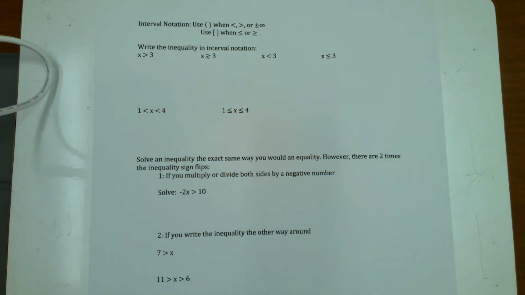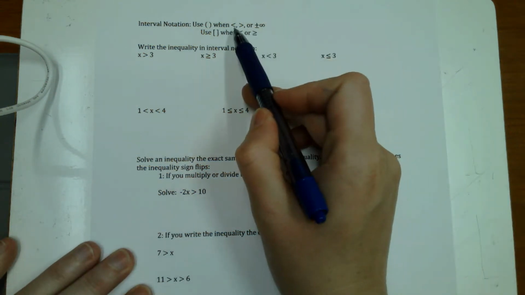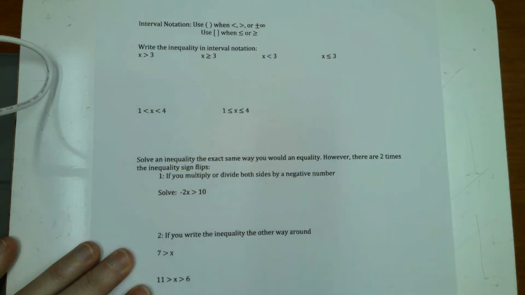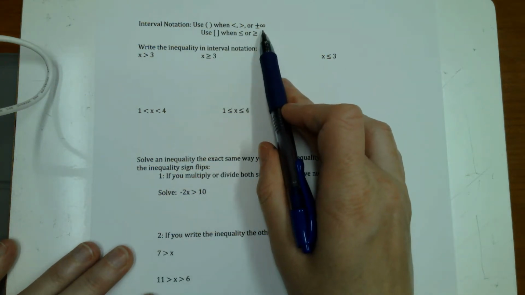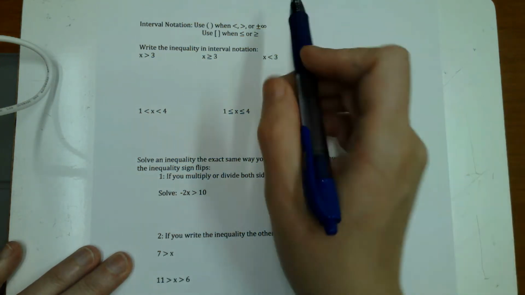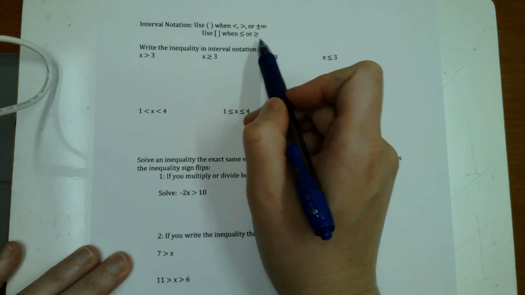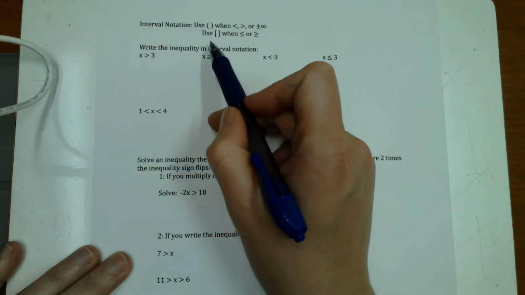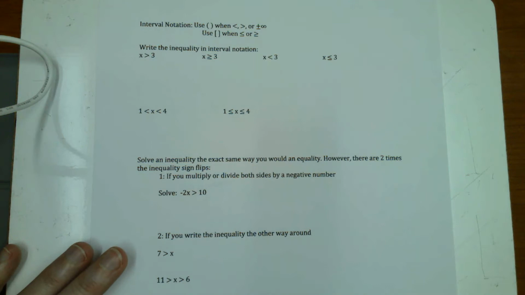Let's talk about interval notation. This is going to be a smaller number, comma, the larger number, and then around that I'm going to use either parentheses or brackets. If I have less than or greater than, I will use parentheses. I will also use it for plus or minus infinity. Infinity is a special number, and that's why it always takes parentheses. At actual numbers, though, if I have a less than or equal to or greater than or equal to, I will use these square brackets.